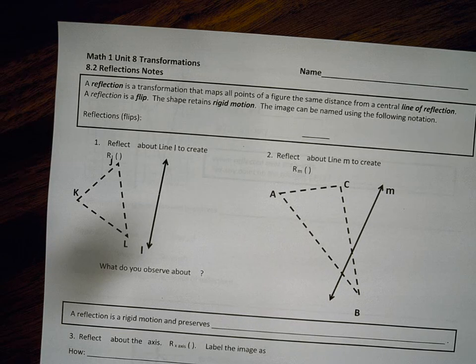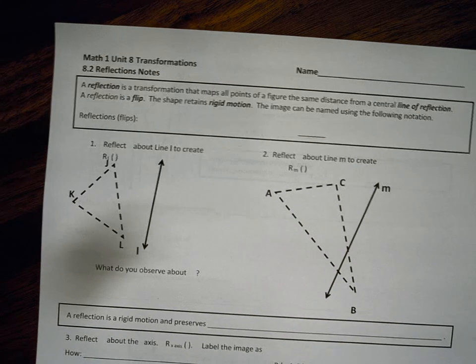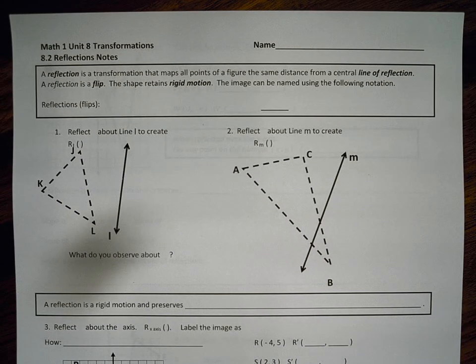All right, so yesterday we did notes for 8.1 where we introduced transformations, and the one we focused on yesterday was translations or slide. That's usually the easiest and you guys do pretty well on that. Today we're going to talk about reflections, and of course you want to think about reflecting in the mirror.